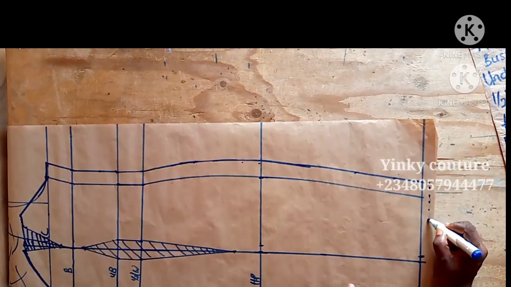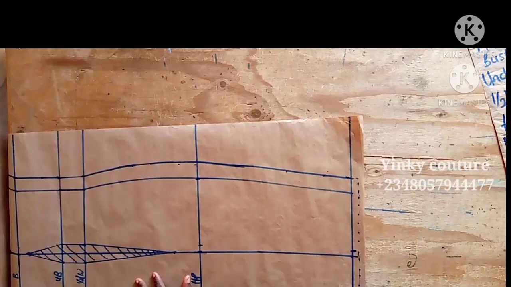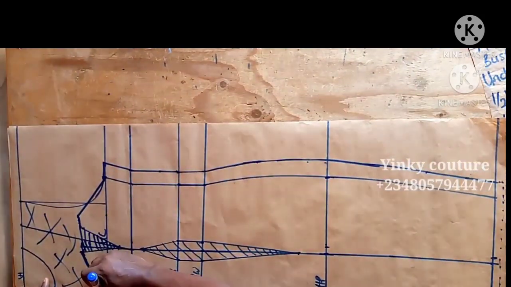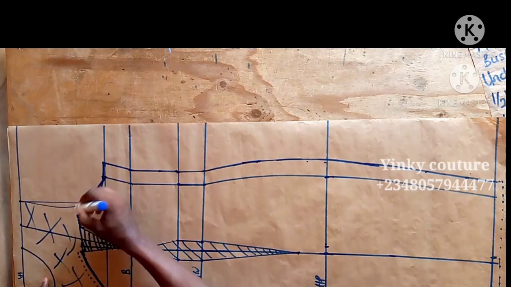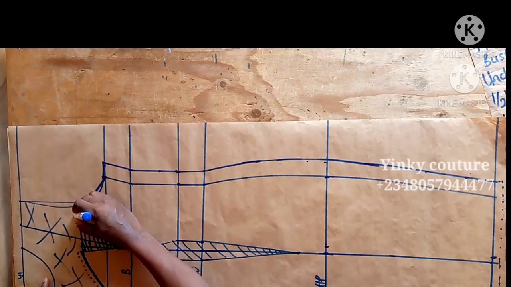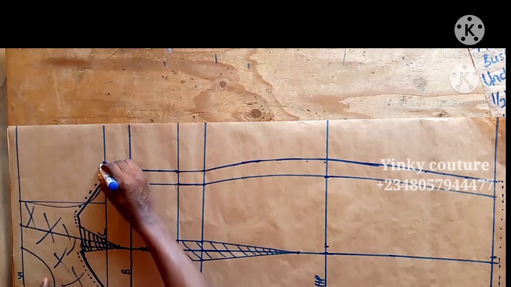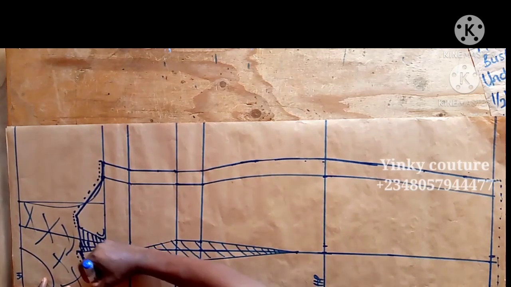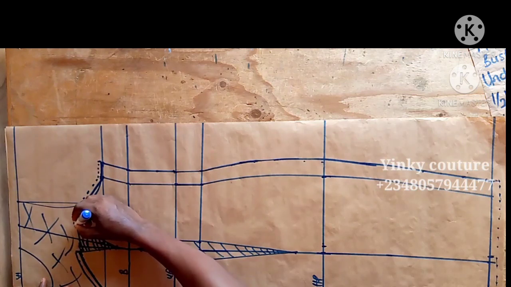I'll be removing it. So I'll be adding hemming allowance of 1/2 inch on this part. Then I'll connect it like so. And here I'll add sewing allowance of 1/2 inch on this part also. Sewing allowance of 1/2 inch will be added here also. The allowance is used to turn the lining inside. And from here now, I think we are done with the pattern drafting. I just want to trace it for it to be clear.